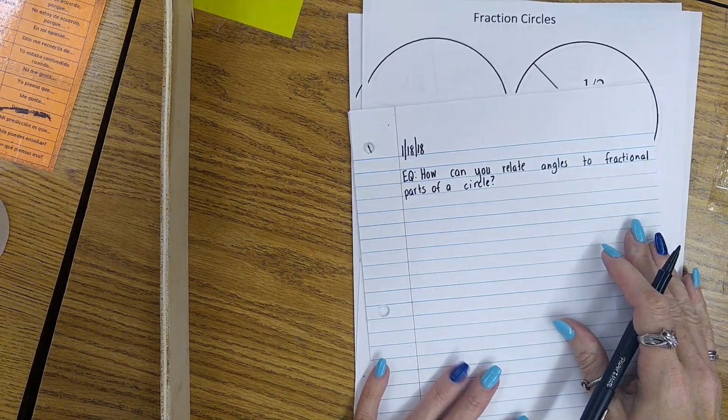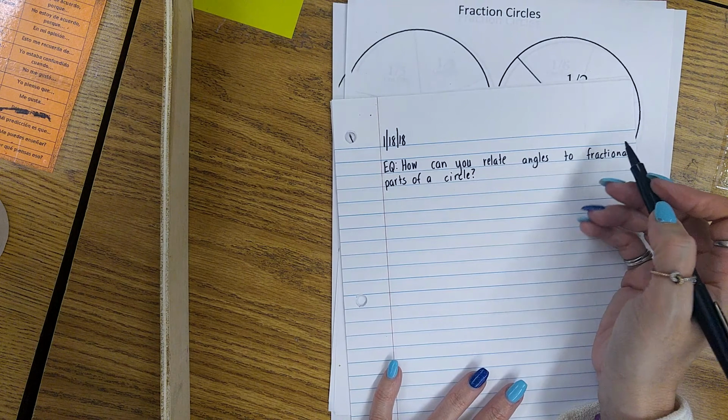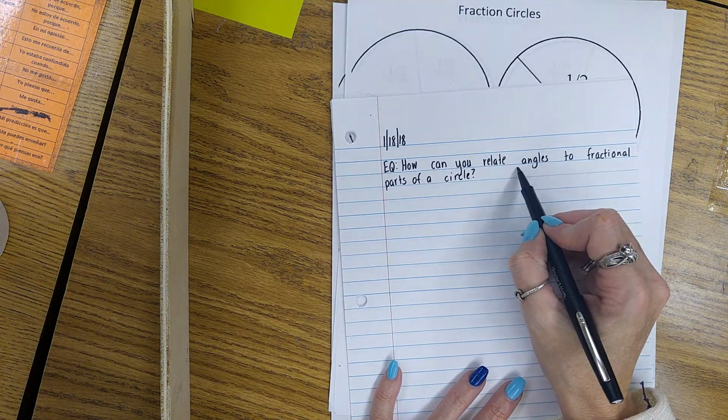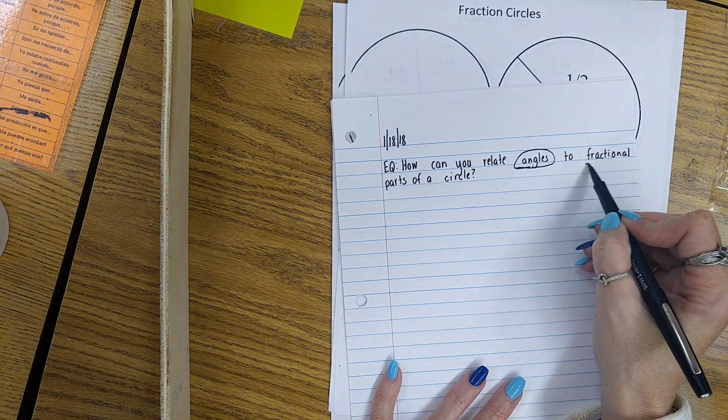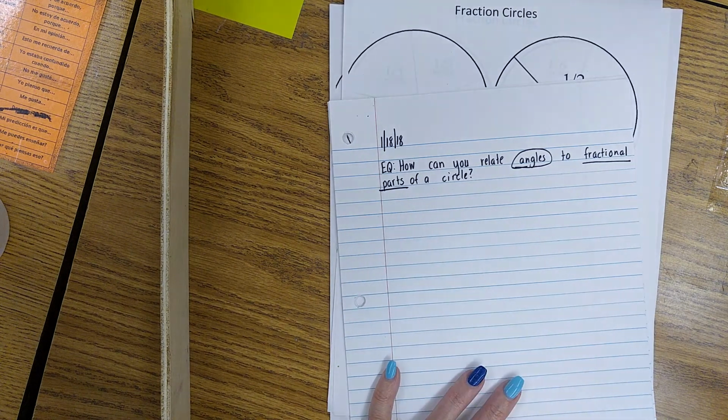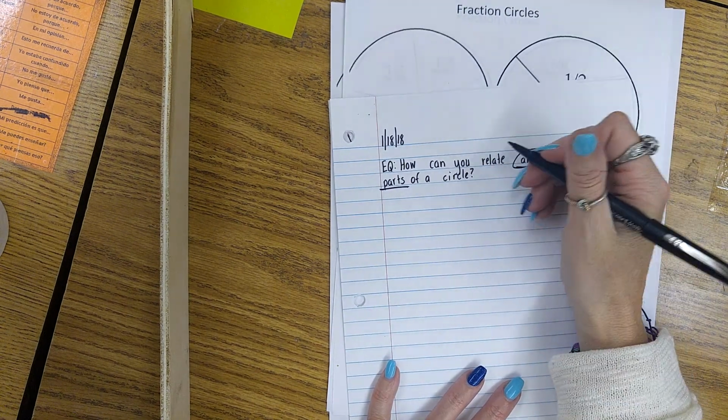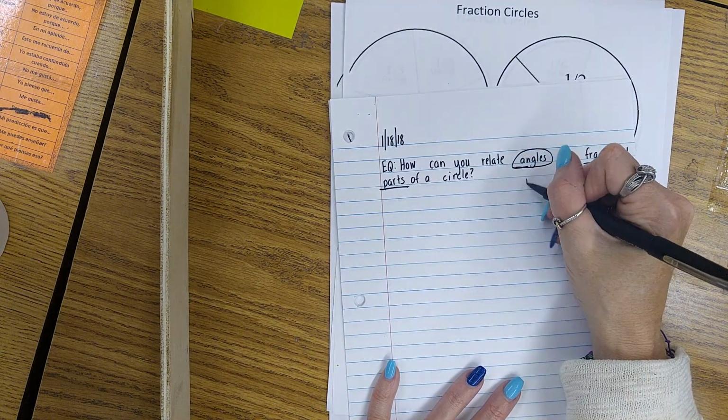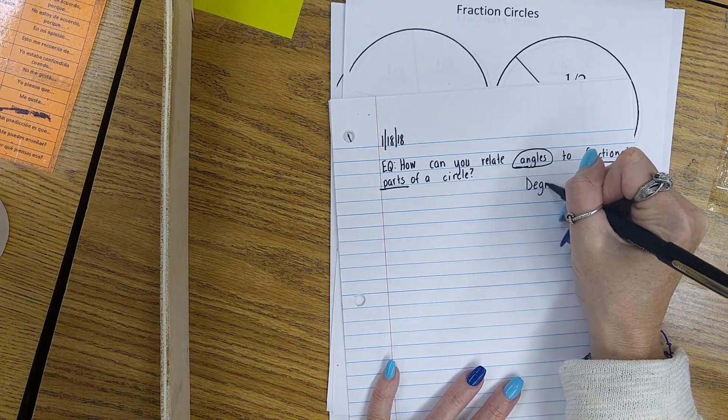All right, so what we are learning about is angles, and how they work in fractional parts, and also the degrees. So that's the other portion of this, is focusing on the degrees.